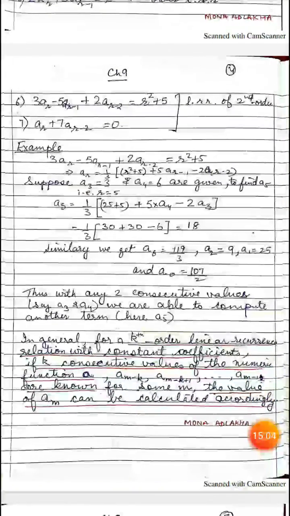Okay, the next two equations. You can just look at them again without seeing the answer that I've written on the side. In equation number 6, you can see that you have an a_r term and then you have an a_(r-2) term. So here the value of k is 2, which means it's a linear recurrence relation of the second order. Even in the 7th equation, you have an a_r term and an a_(r-2) term. So in this case, again, it is a linear recurrence relation of second order.